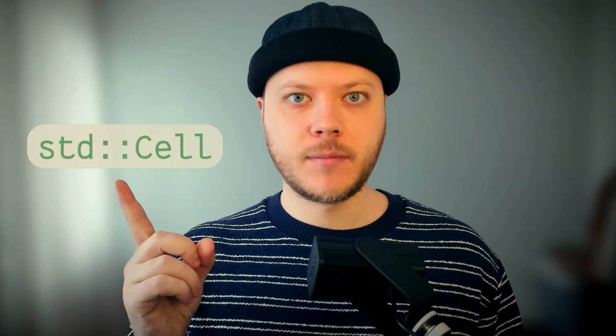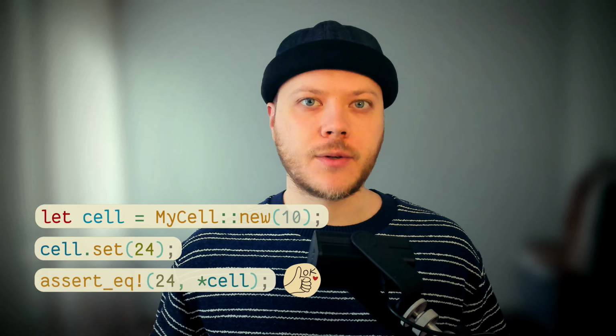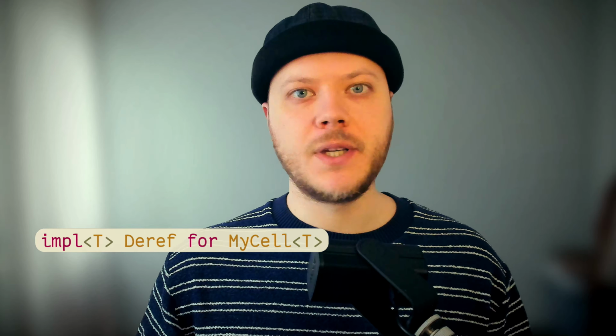I'm going to take the standard library's Cell and re-implement it in the style of Read to Learn with the name MyCell. I know, very creative. With the methods new and set. So you can create a MyCell, set the value, and it will change the value. And I'm going to implement Deref for MyCell, just to easily get the values inside. That's it. Let's dive in.